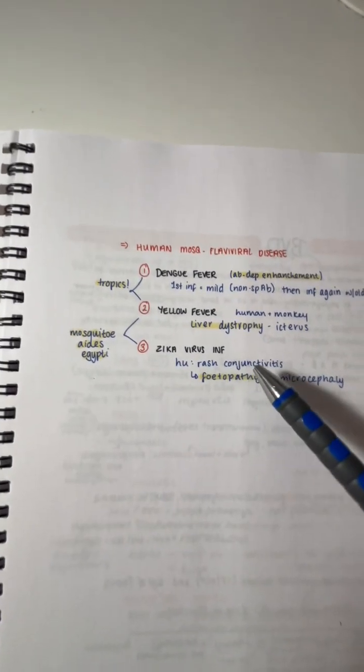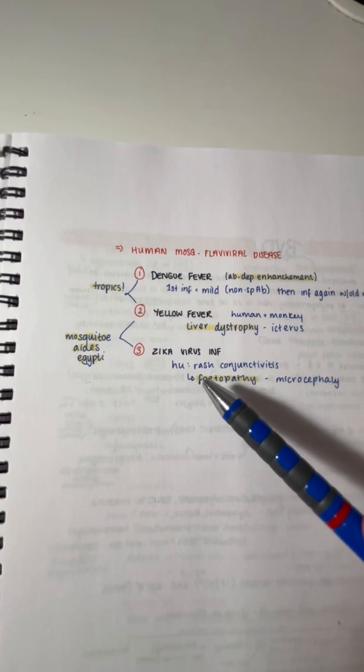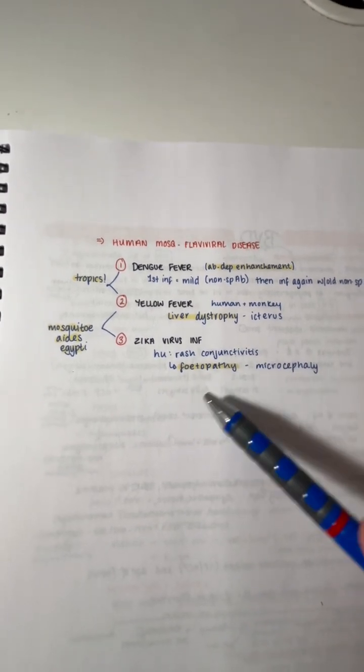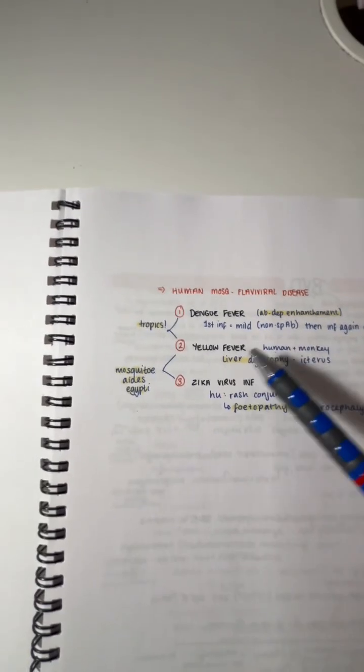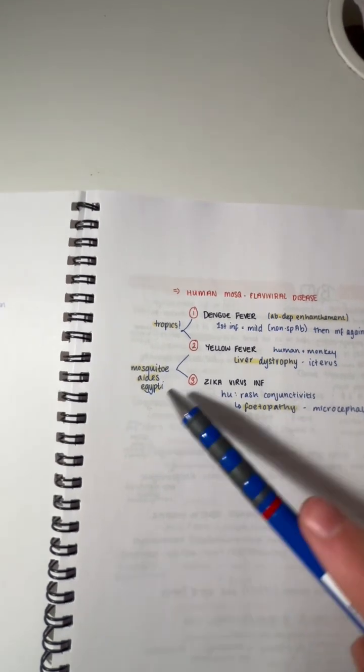And for the Zika virus infection, in humans it causes rash and conjunctivitis. It also causes microcephaly. Both yellow fever and the Zika virus are spread by the mosquito Aedes aegypti.